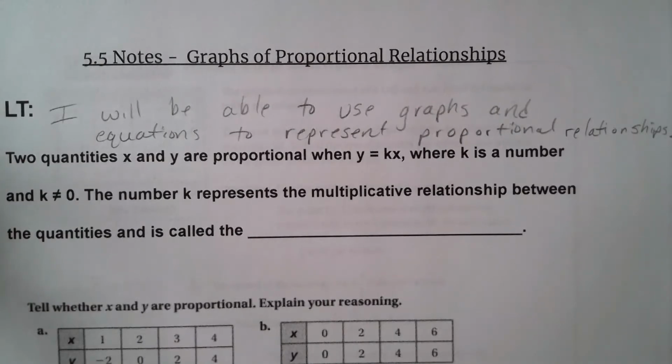It's new. That's okay. So just bear with me, and the more you practice, the better this will get. So the learning target is I will be able to use graphs and equations to represent proportional relationships. That's just a big fancy word for saying we have these two fractions and it's constant, and we know that they're equal to each other. So like I was talking about, whether I travel 60 miles in 1 hour or 180 in 3 hours, every hour I've been traveling 60 miles per hour.